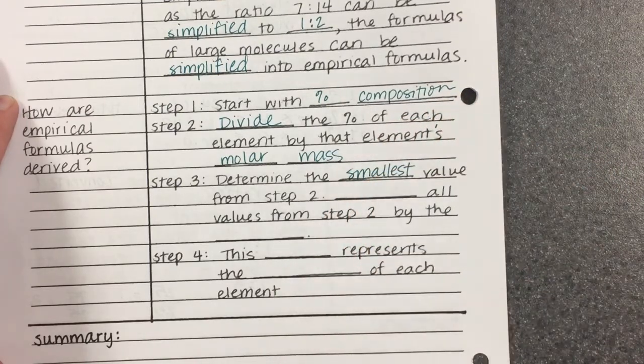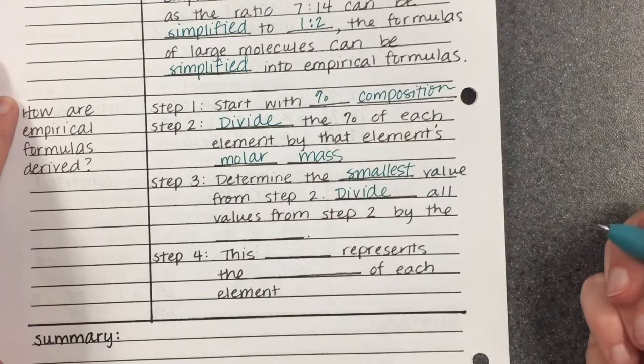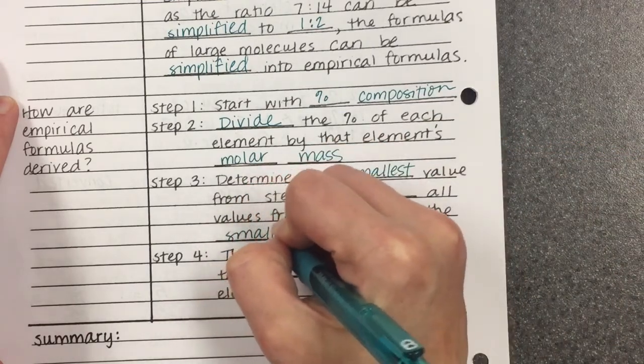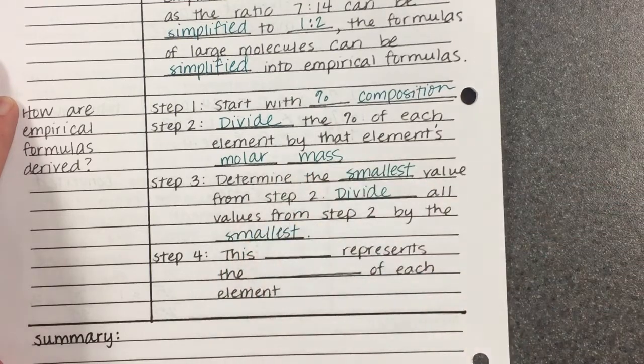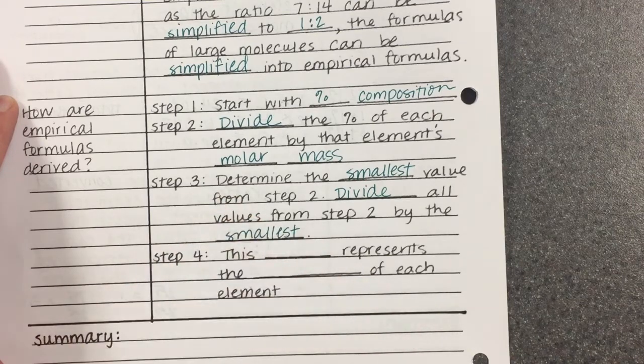So you look at all of those numbers and figure out which one is the smallest. Every answer you get is going to be divided by the smallest value. Just like we did when we converted those percentages to ratios. We found the smallest one and divided them all by that number. That's what we're going to do here.